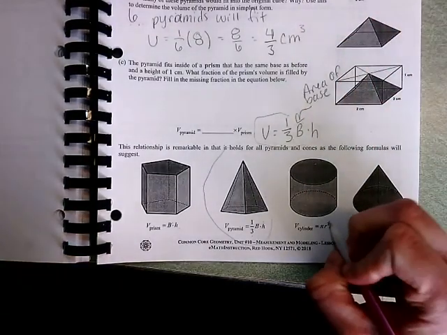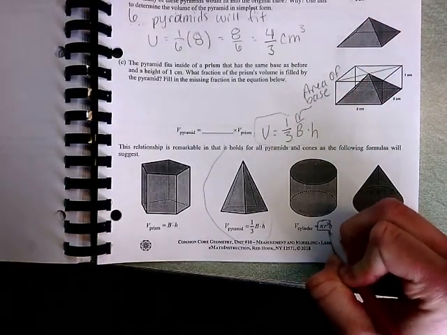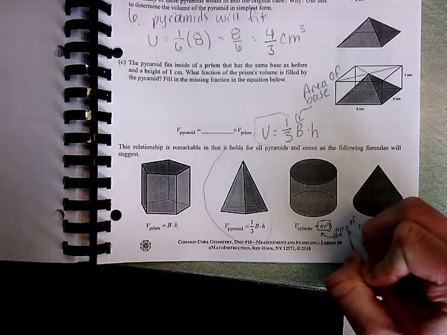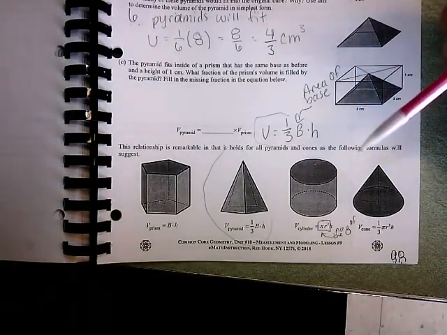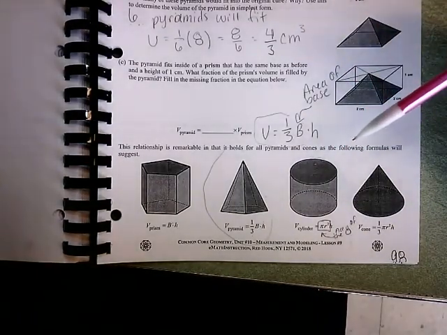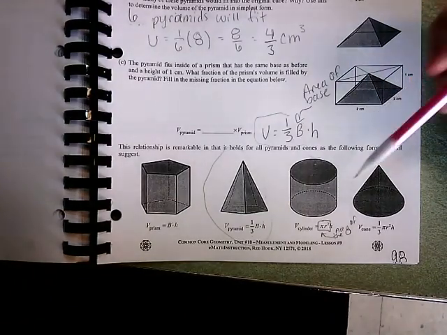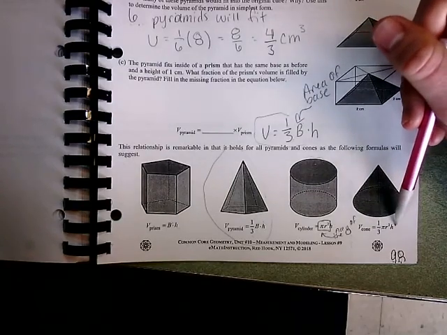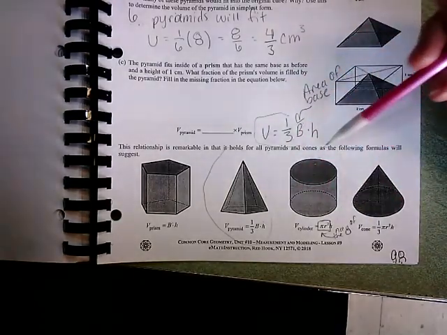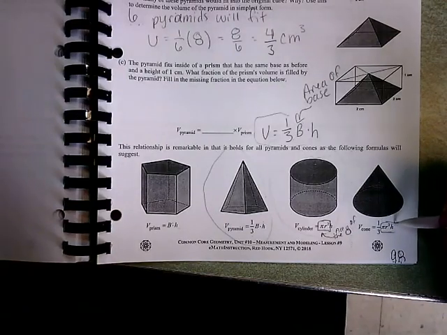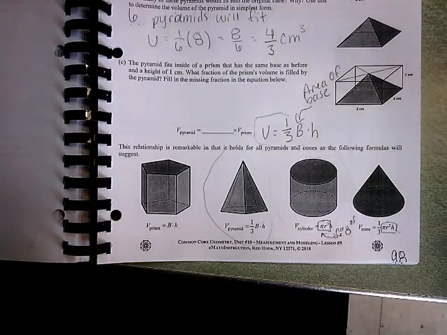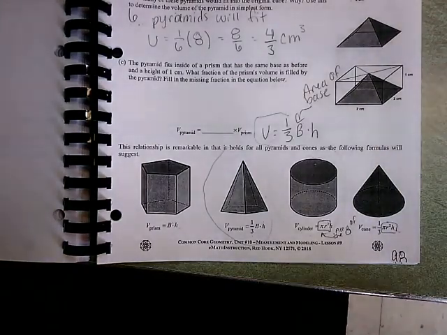Pi r squared is the area of a circle, and the base of a cylinder is a circle, so the area of the base times the height holds true here. For the cone, it is 1/3 pi r squared times the height. So it's 1/3 the volume of a cylinder. All right, so let's go to the next page. Let's look at some examples.